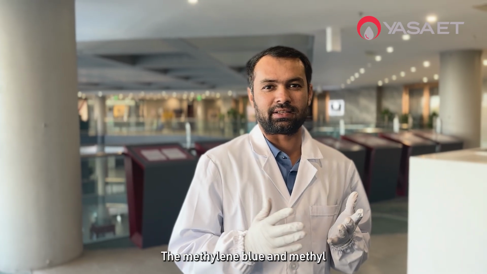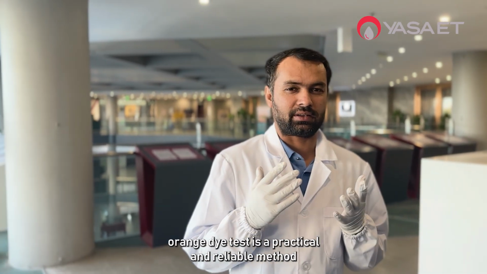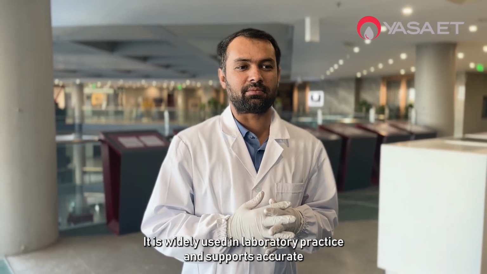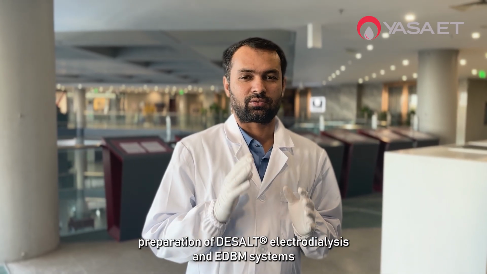The methylene blue and methyl orange dye test is a practical and reliable method for identifying and orienting ion exchange membranes. It is widely used in laboratory practice and supports accurate preparation of electrodialysis and EDBM systems developed by YASAET.